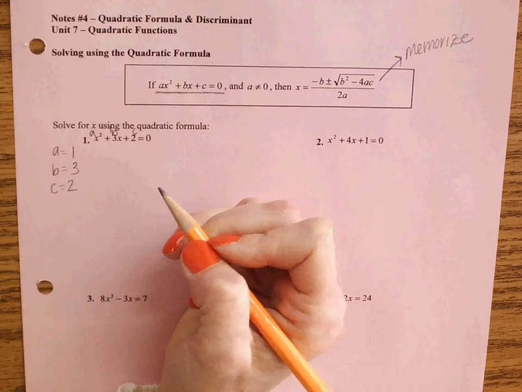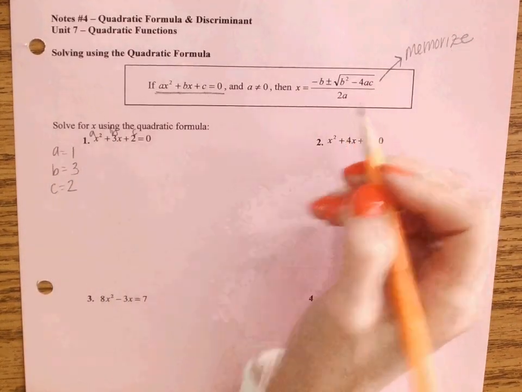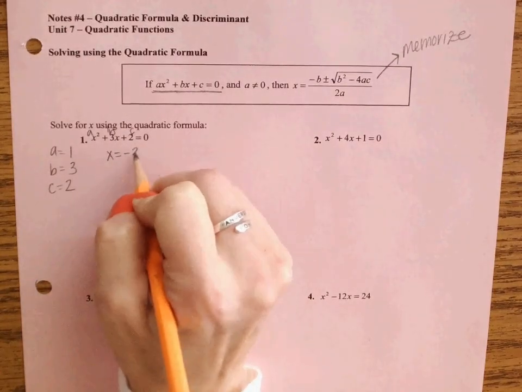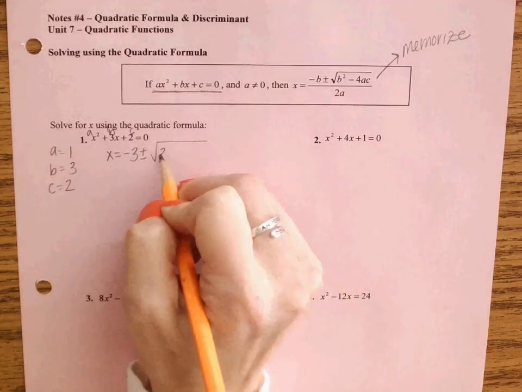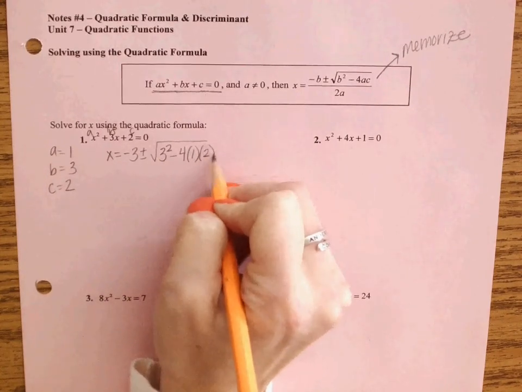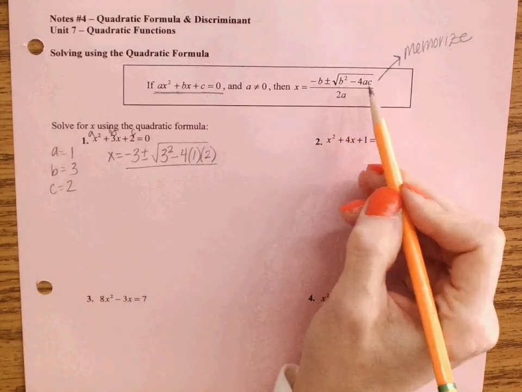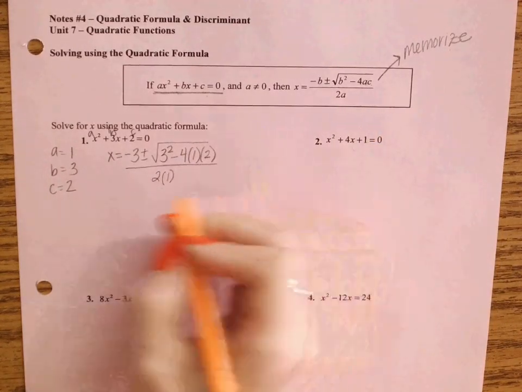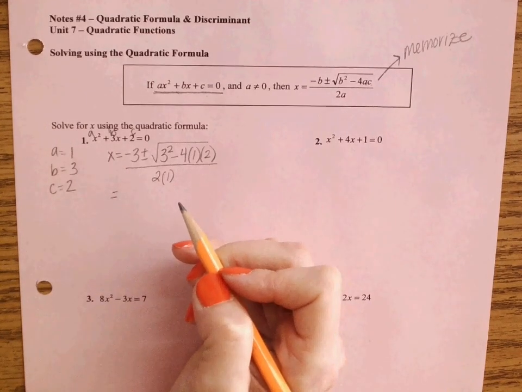The next thing we're going to do is make our substitutions, putting all of these numbers into the quadratic formula. I'm going to start with x equals negative 3 plus or minus the square root of 3 squared minus 4 times 1 times 2, all divided by 2 times A, which is 1. Now we are going to simplify.